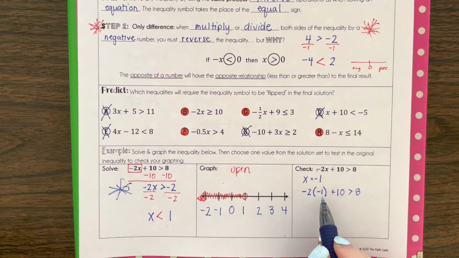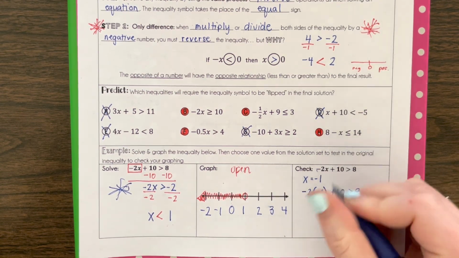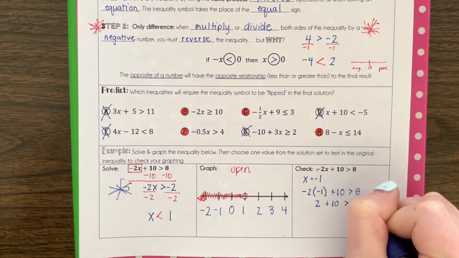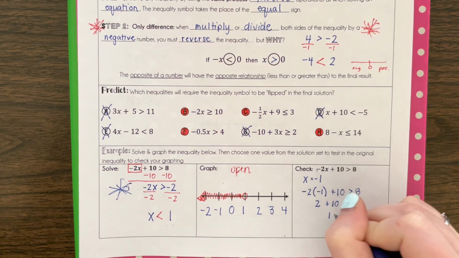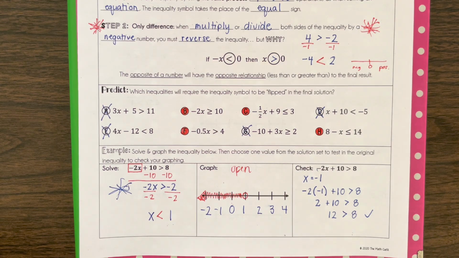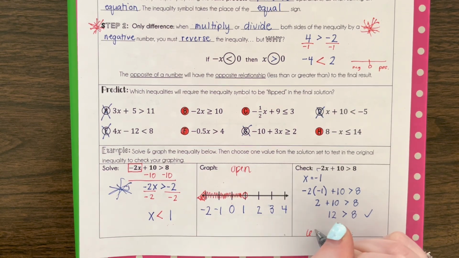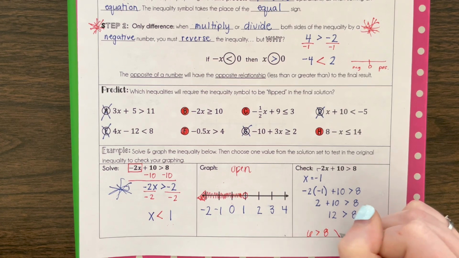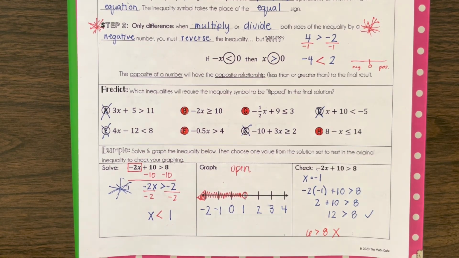Well, -2 times -1, those are the same signs, so it becomes a +2. And then we have plus 10, checking to see, is it greater than 8? Well, 2 plus 10 is 12. 12 is indeed greater than 8, so we have a good solution, so we know we did it correctly. If you got something like 6 is greater than 8, that is not a true statement, so that right there tells you that you made a mistake somewhere.